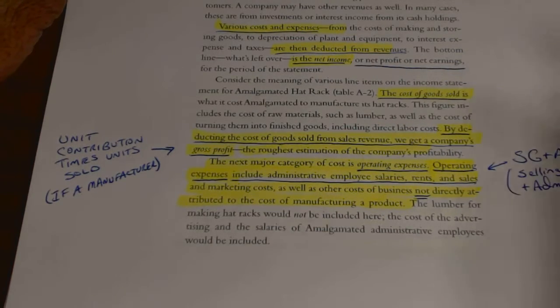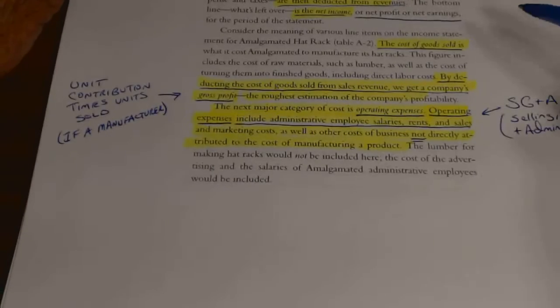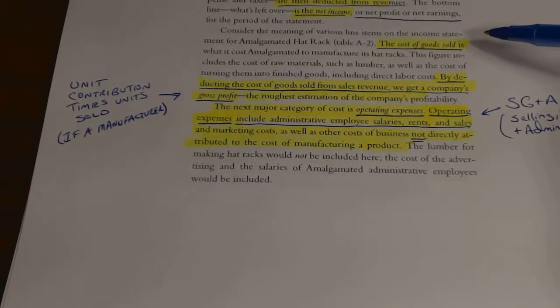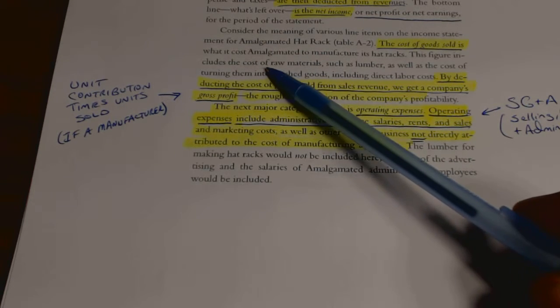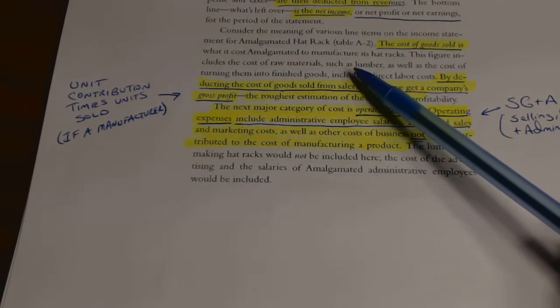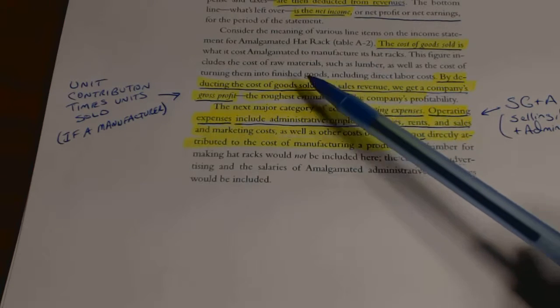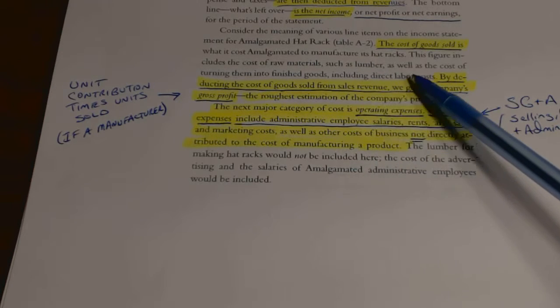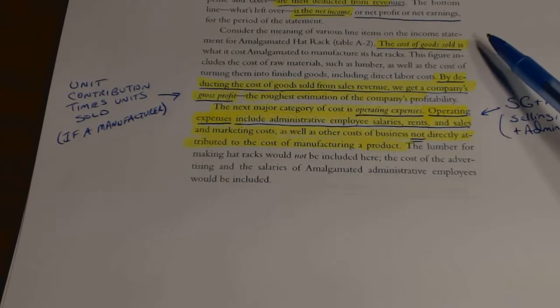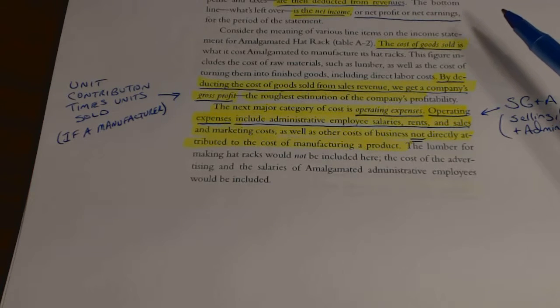Okay? The cost of goods sold is what actually goes into the product if you're making a product, like the raw materials, in the case of making furniture, lumber, and any type of direct labor costs. Those are all in the cost of goods sold. These are what was known in unit economics as the variable cost. It's what actually goes into that product that's being sold.